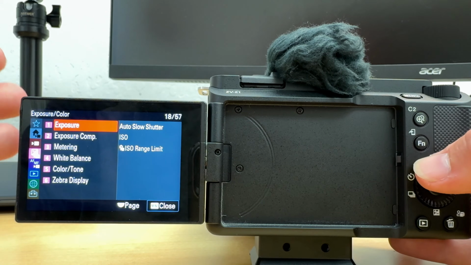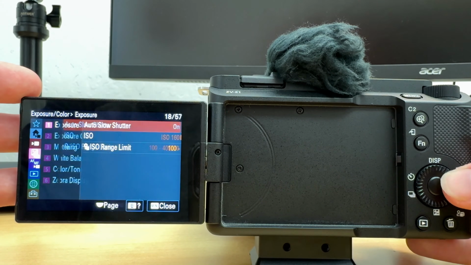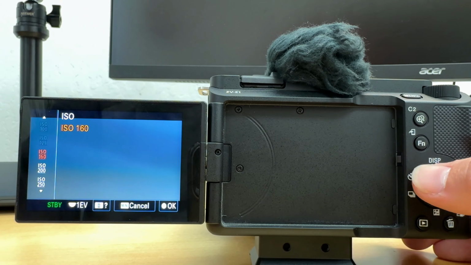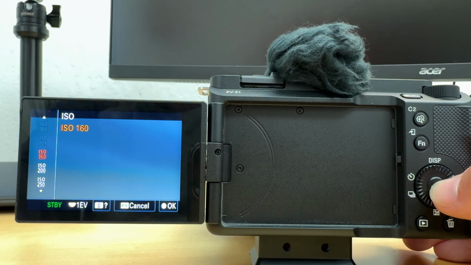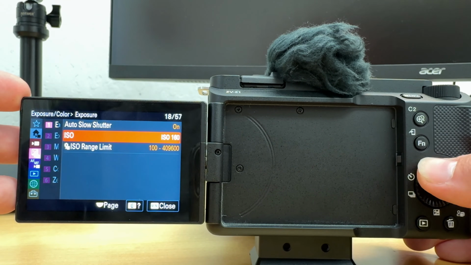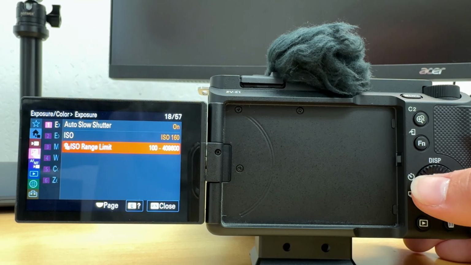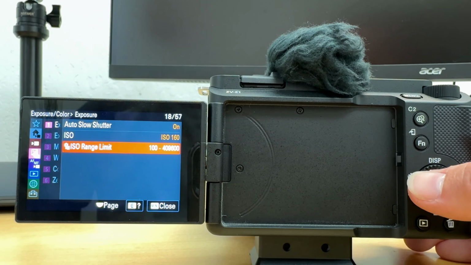So let's go through and check the ISO. By default, this will come with the lowest ISO being at 640 because that's the number 1 base ISO, but you can change it to allow a lower ISO. And I changed it to 160. So the ISO range limit is 100 to 409,600, which is crazy. I'll never use that.